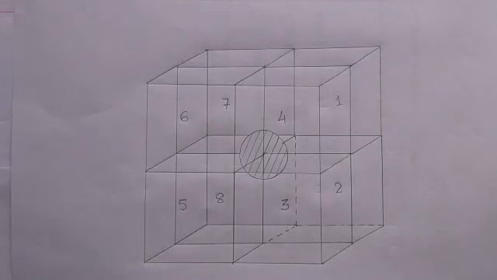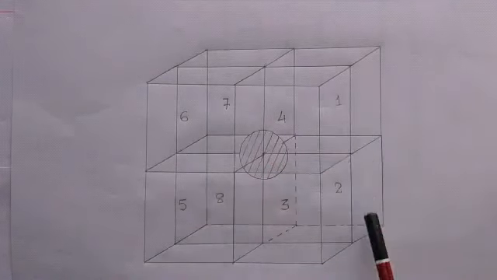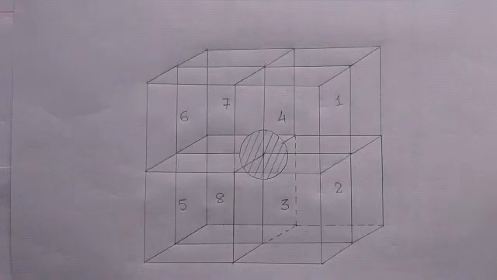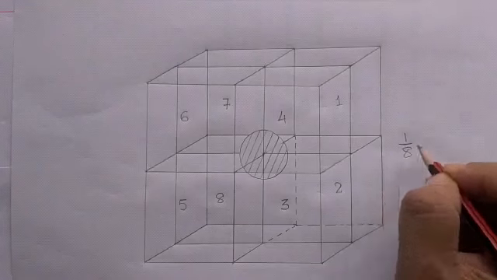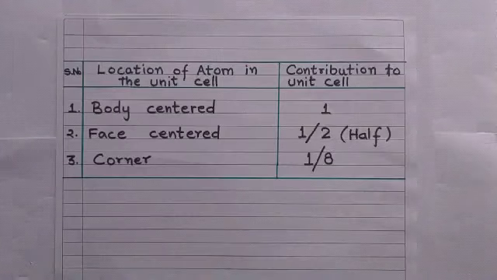Now we have formed all possible unit cells around this atom. We now come to know that it is surrounded by 8 unit cells. That means it is contributing 1 by 8 to each and every cell that is surrounding it. So its contribution is 1 by 8.